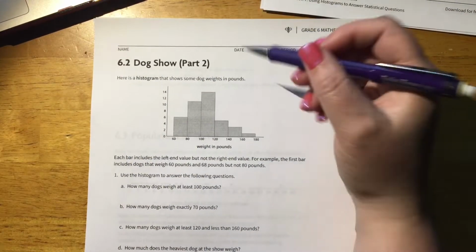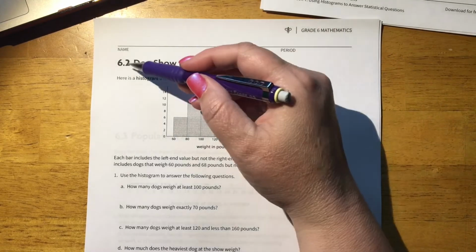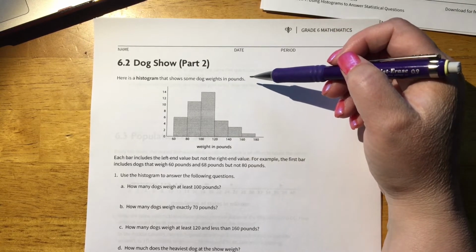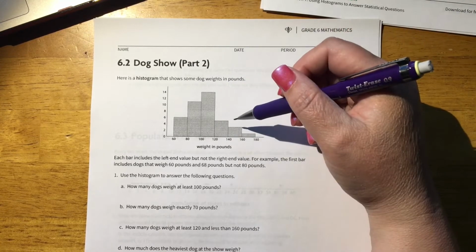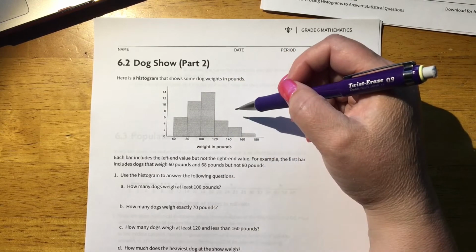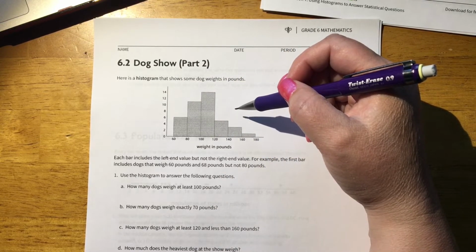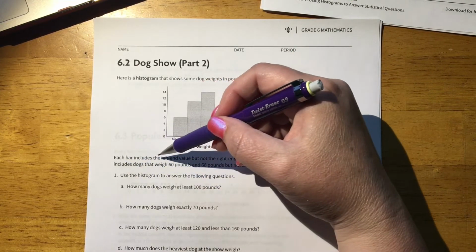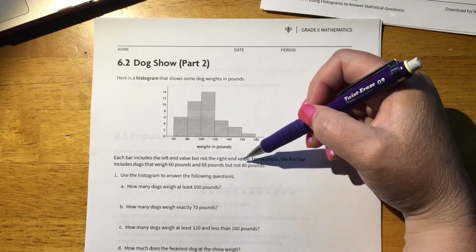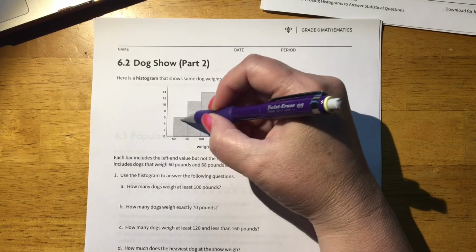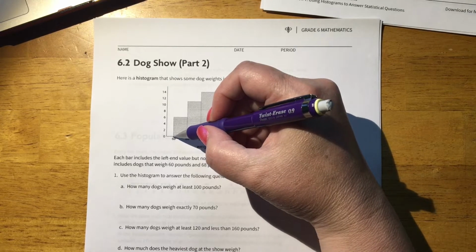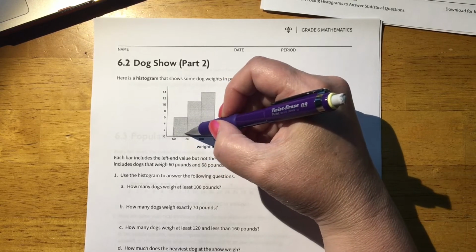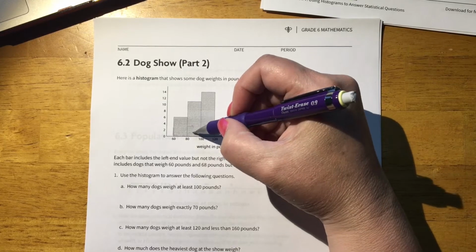Moving on here, it says, here's a histogram. Oh, we're now in activity number 2. Here's a histogram that shows some dogs' weights in pounds, okay? Now, what I want to point out on histograms is that these are not the same thing as bar graphs. I know they look a lot like bar graphs, but each bar, as it says right here, includes the left end value, but not the right end value. So all the dogs in this bar are somewhere between 60 and 80 pounds. They can weigh 60 pounds, but they're going to be less than 80 pounds because 80 pounds actually belongs to this bar.